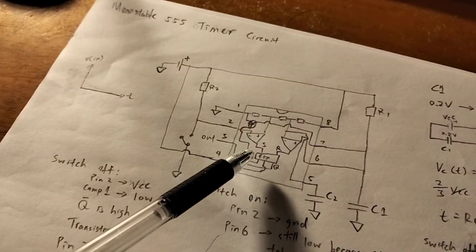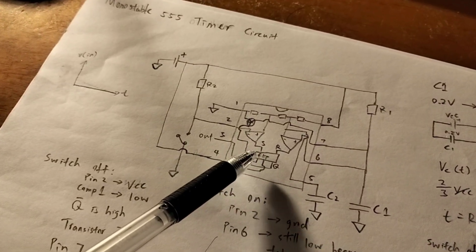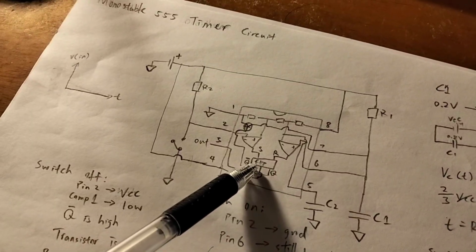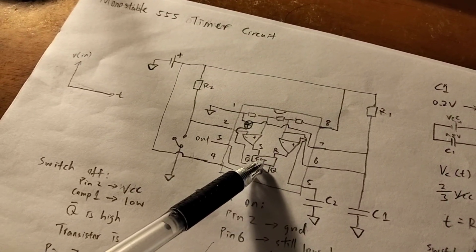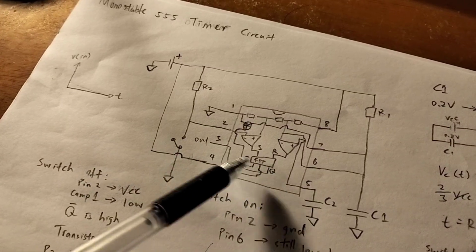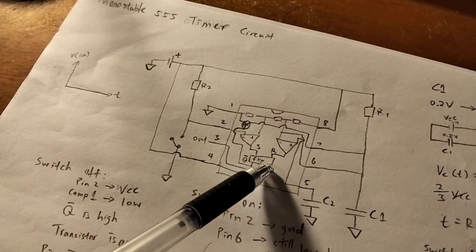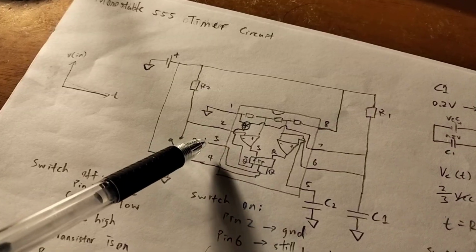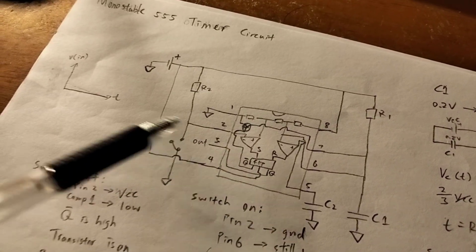And because of that, the flip-flop is basically what it was before, and because it's tied to this reset pin, it's going to output low. So basically this out is low when the switch is open.